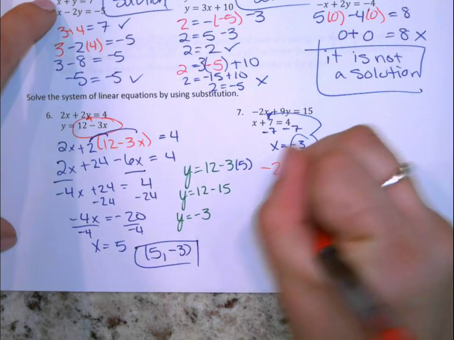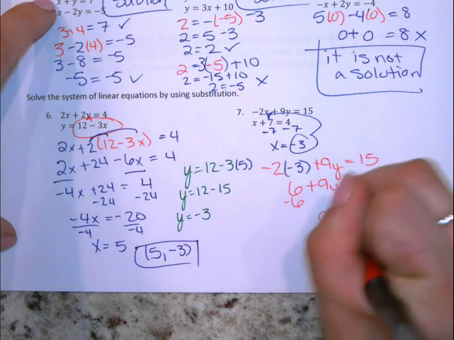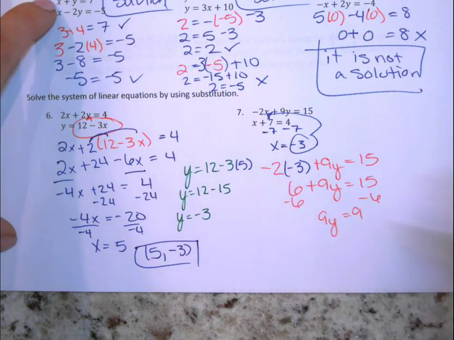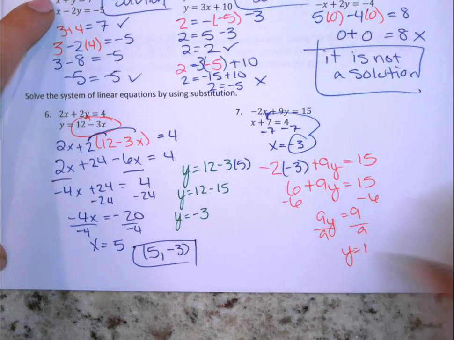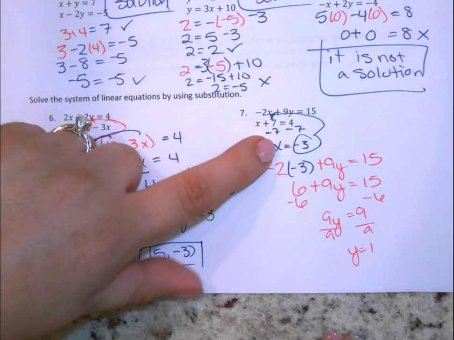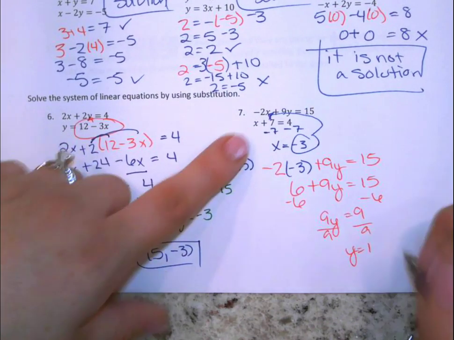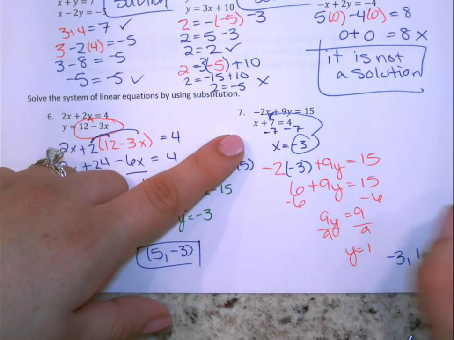And I subtract 6 on both sides. So I have 9y equals 9. I divide by 9 on both sides. Y equals 1. Notice earlier I already got my x, so I don't need to go back and find x again. My answer here is going to be negative 3, comma 1.